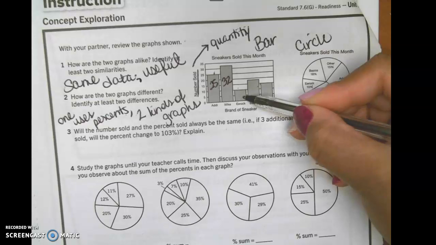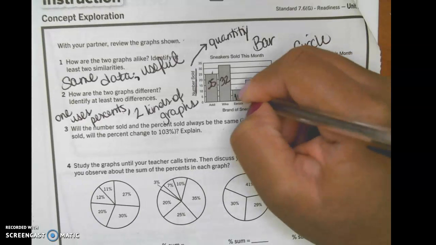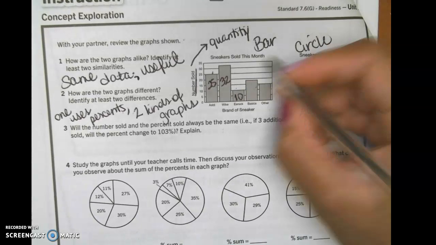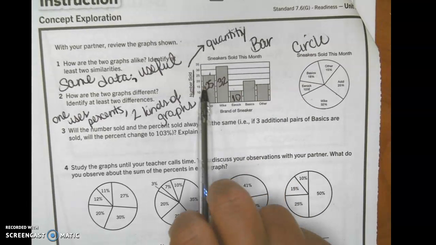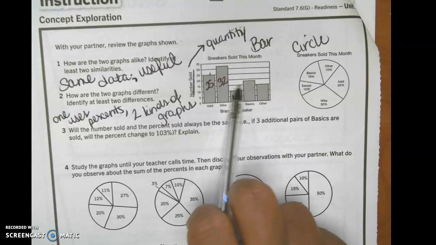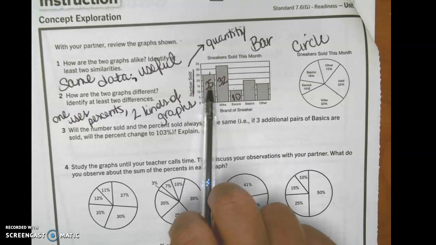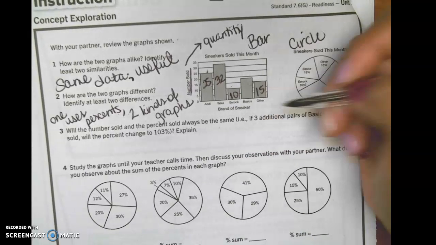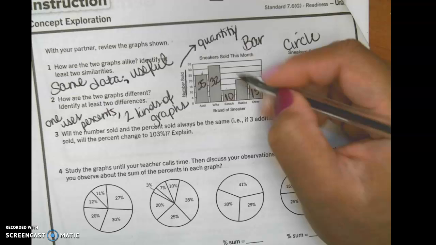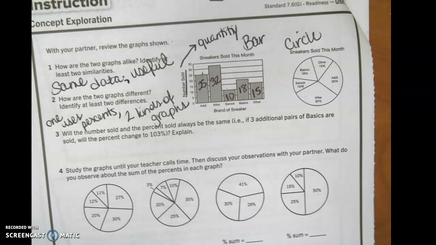Right here, what's this? No, look at this. This is on the line. I'm looking at other. Hold on. Yes. Other's 15. Now what's this one? Let's say about 18.